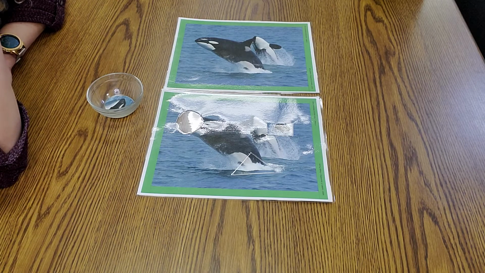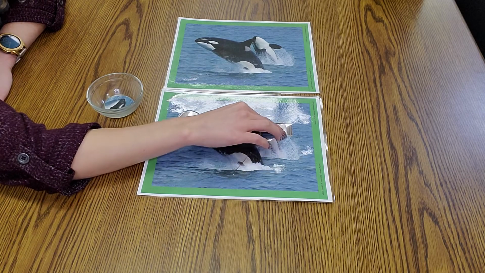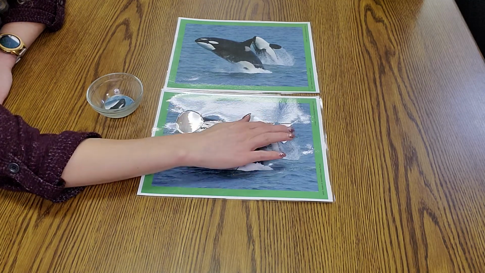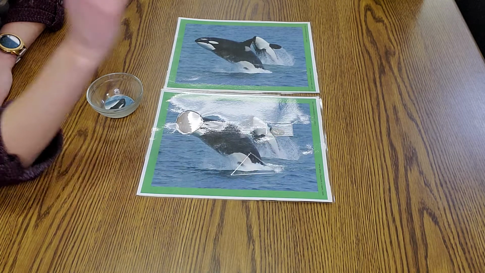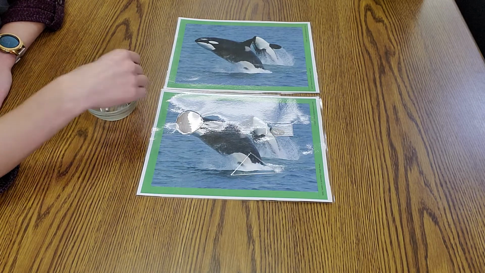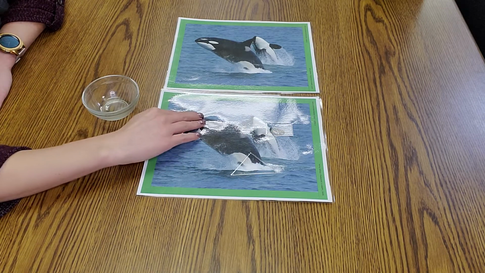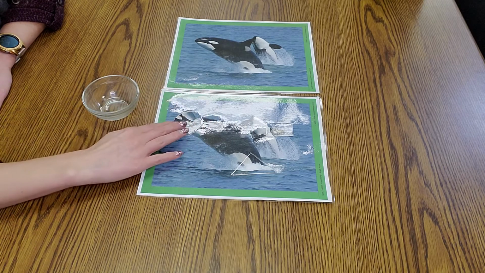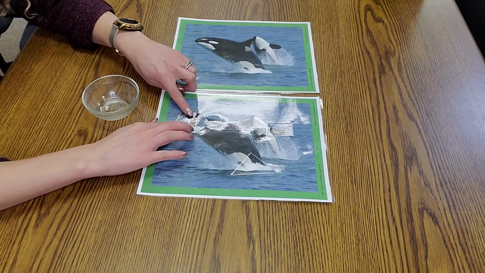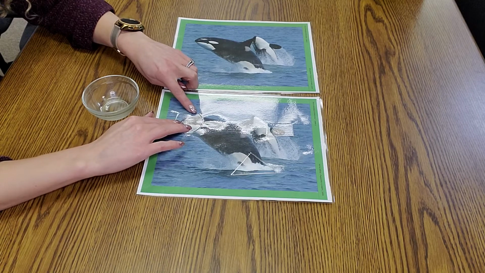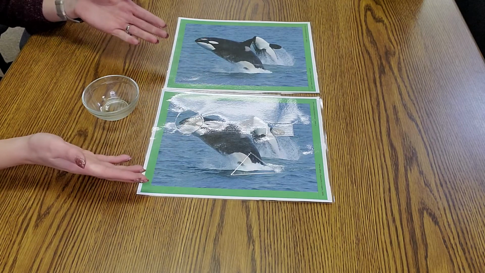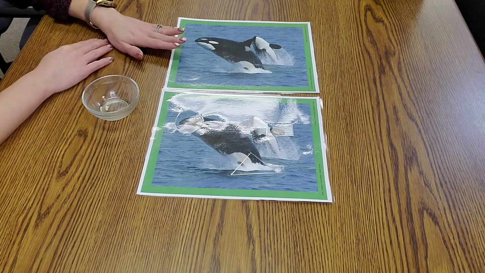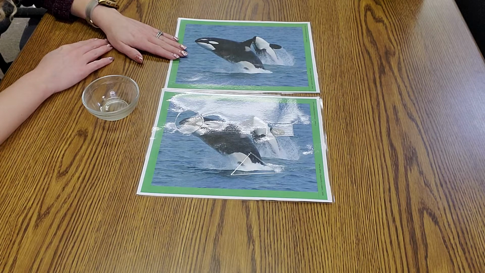That doesn't look quite right. There it is. And now we have recreated the full picture. Having the second image here can be really useful for a child to have an extra control of error.